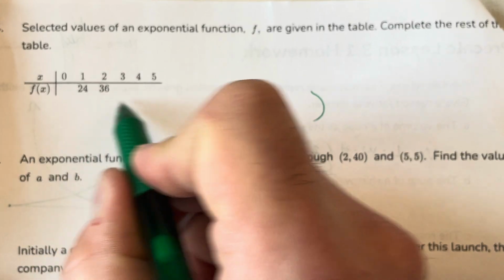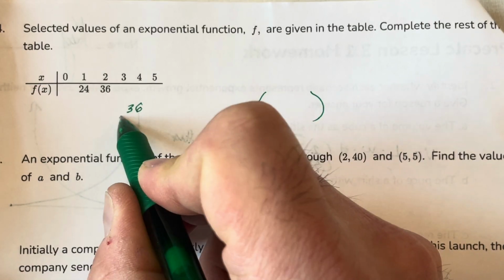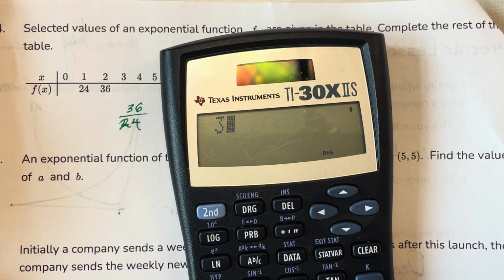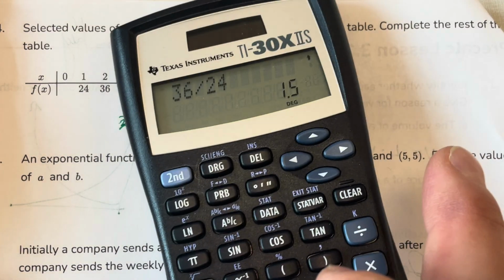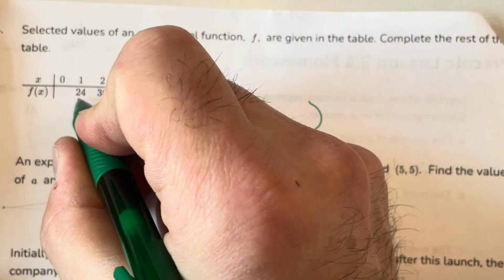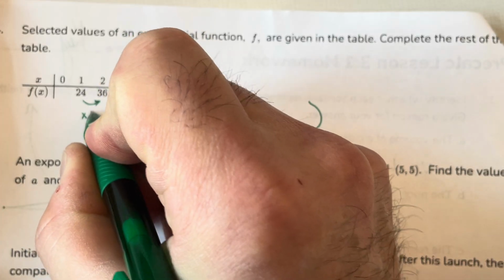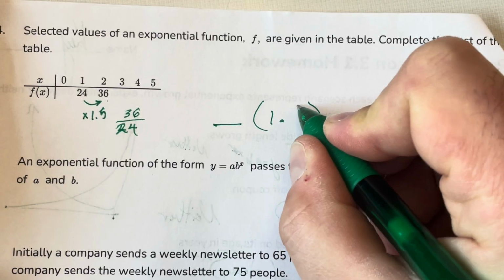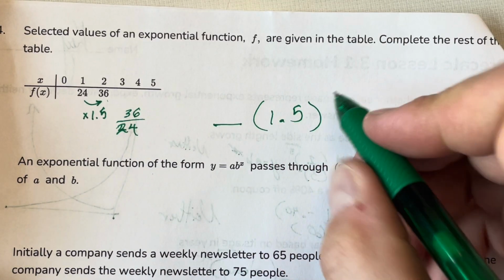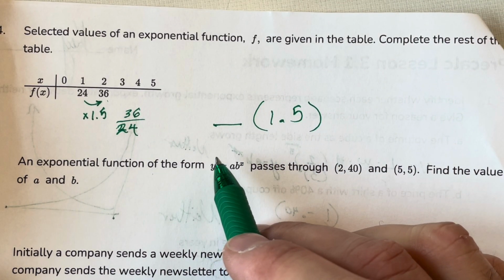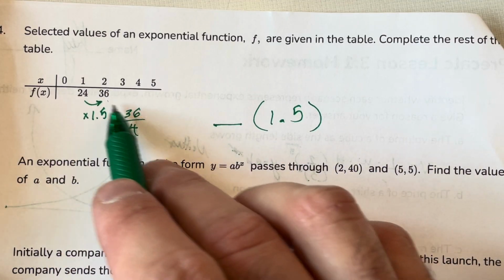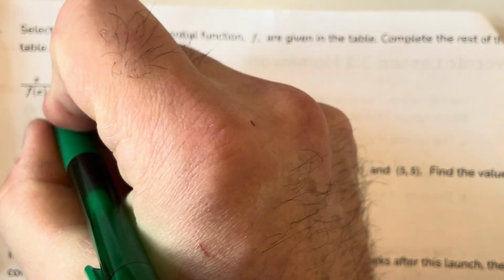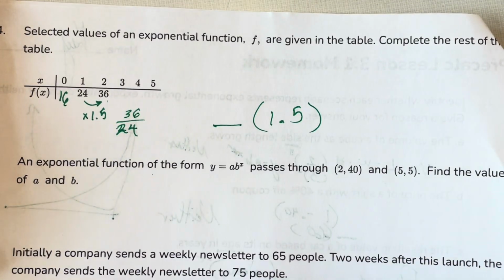So taking the new value of 36 compared to the old value of 24, we got 1.5. So if I take 24 and multiply it by 1.5 and continue multiplying by 1.5, then that will be my growth rate, okay? And so if I take 24 divided by 1.5, I get 16, which would have to be this value, and now I have to work out the rest of these.